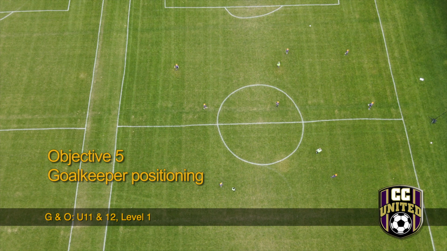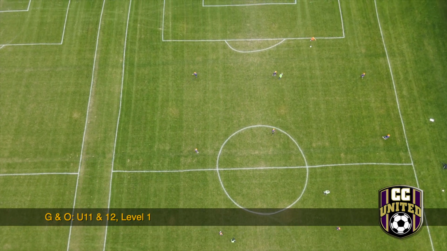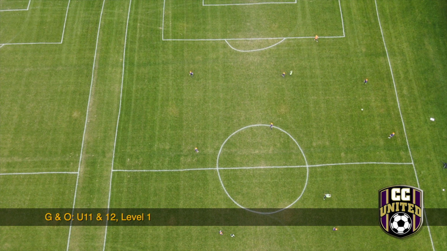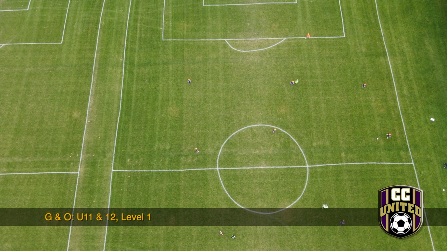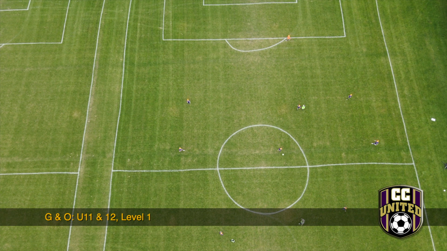Objective 5. Goalkeeper positioning. The goalkeeper's position is vital, as their job is to cover the defenders. The goalkeeper moves up with the team coming out of the penalty area, maintaining a covering distance behind defenders. In this position, the goalkeeper receives any overhit passes and either passes out or kicks away, depending on support.